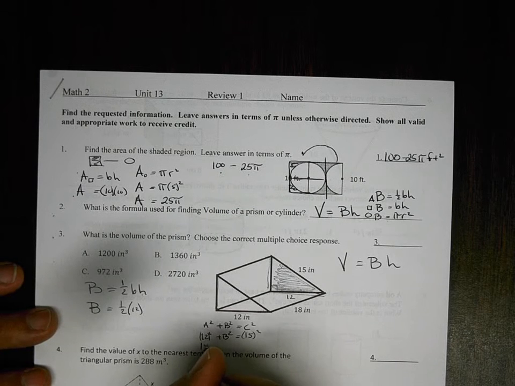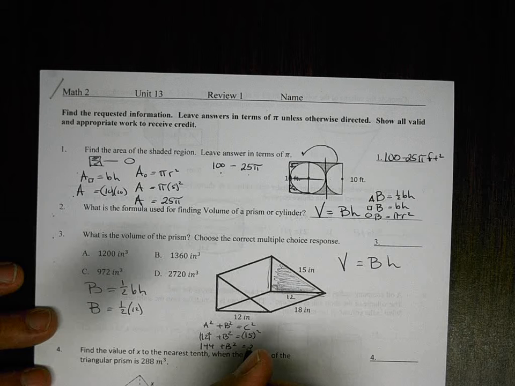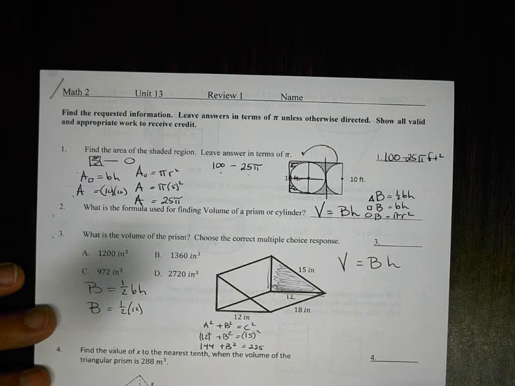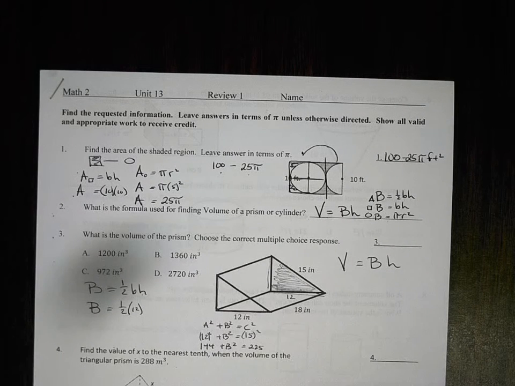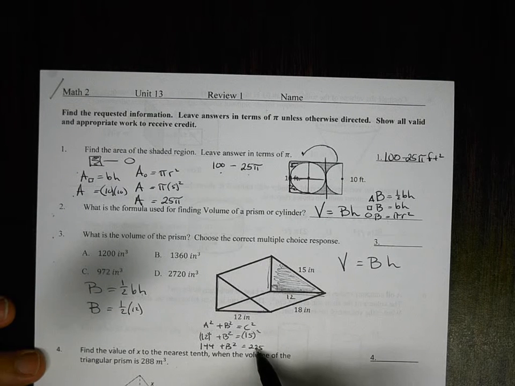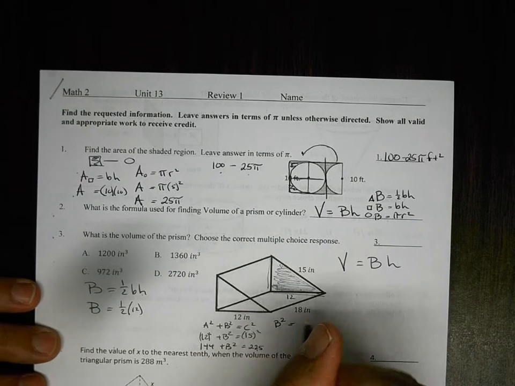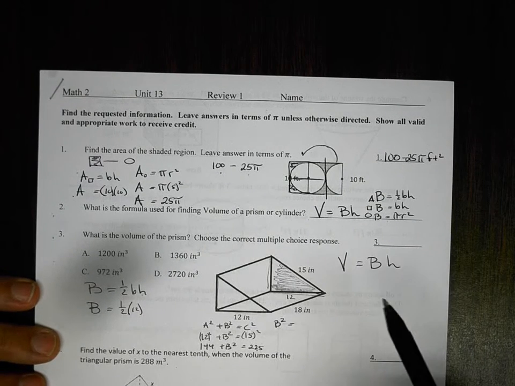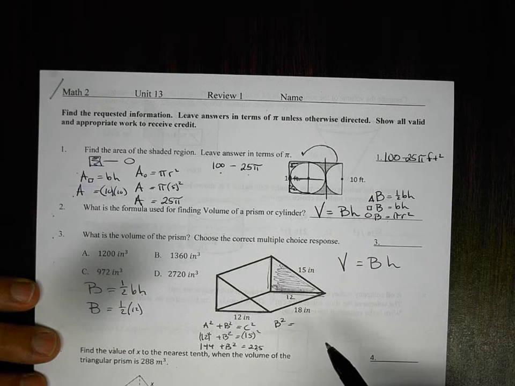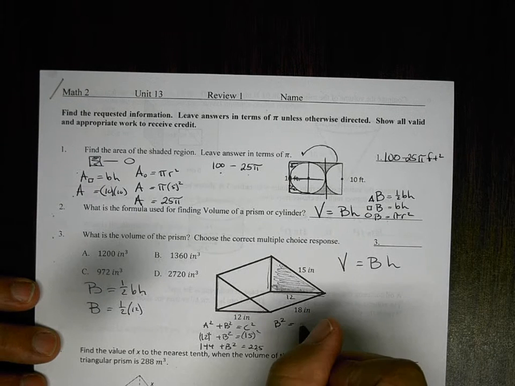So we have 144 plus b squared equals 225. Okay? So when we subtract 144 from 225, we get b squared equals, and this is the height, of course, we're talking about, 81.